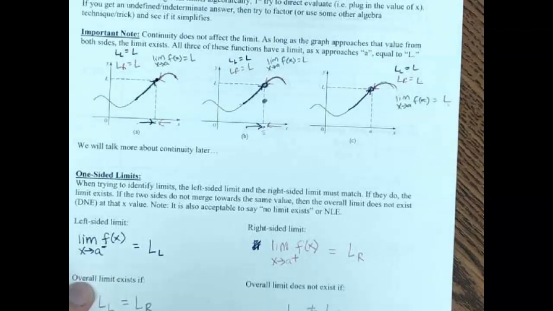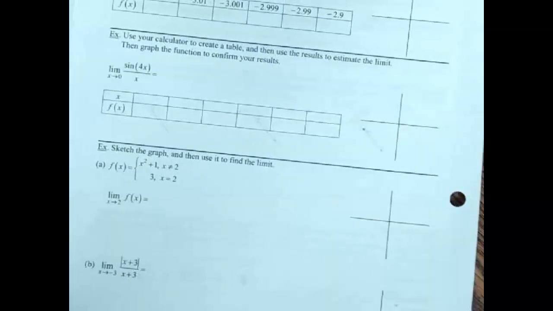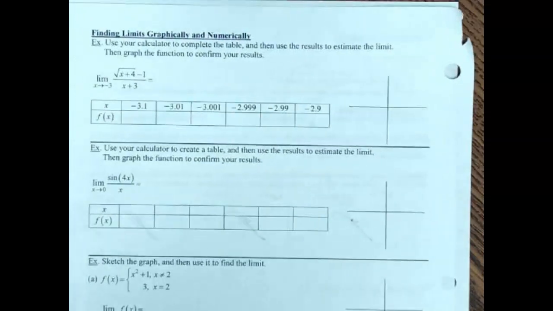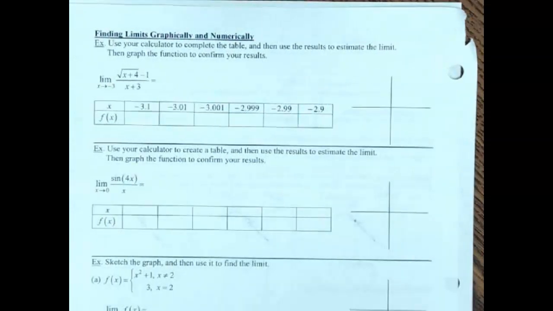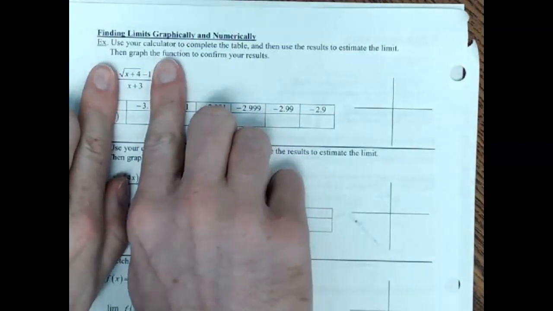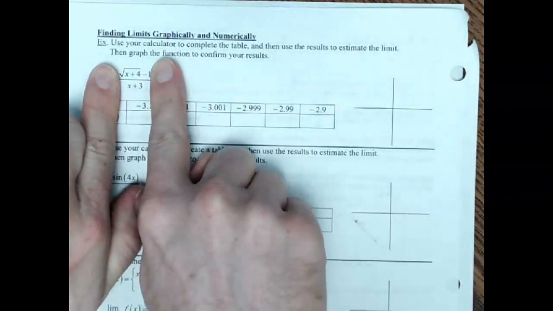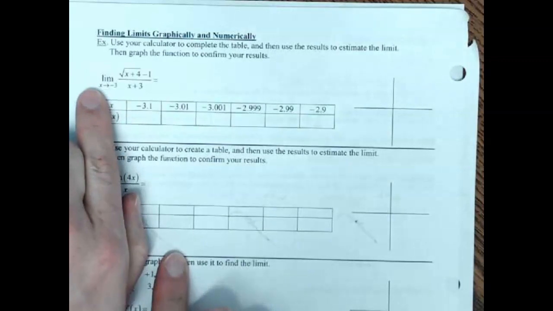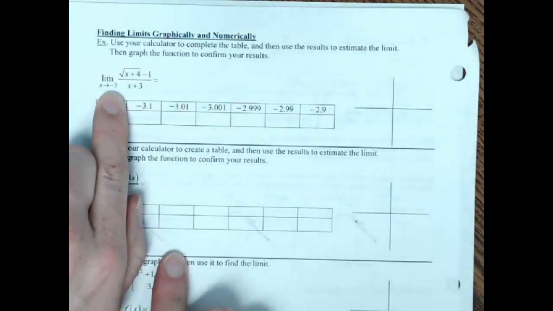Okay, so we're now going to shift gears and start investigating things with a table, which means numerically, and then we'll get into some graphical ones. All right, so get out a calculator. If you don't have one, you can use Desmos or an emulator on your phone. Here we're going to look at the behavior of this function, specifically what happens as x gets really, really close to -3.